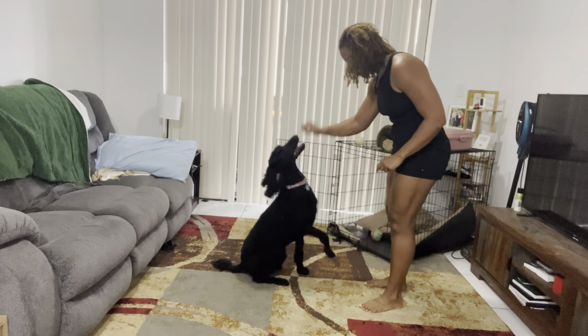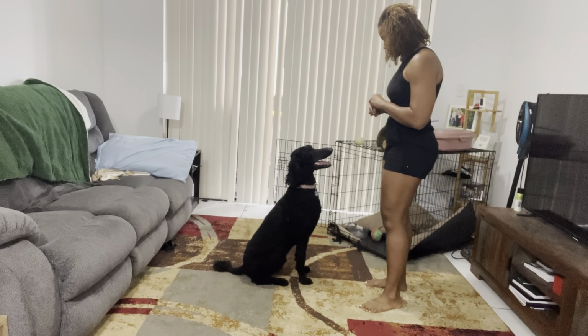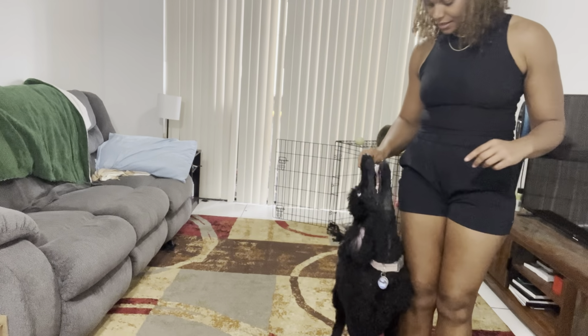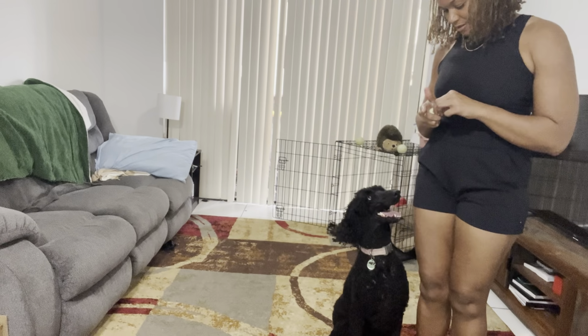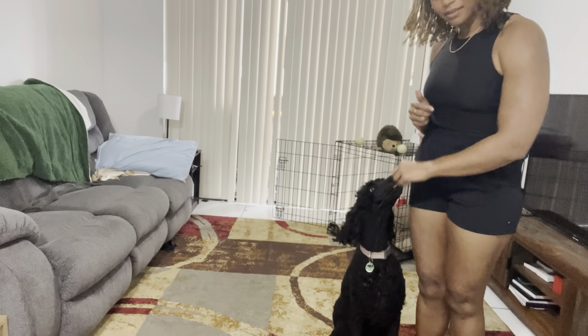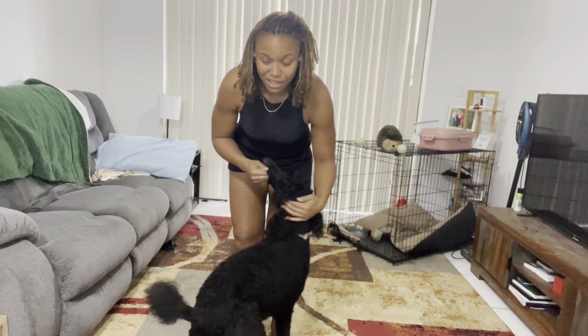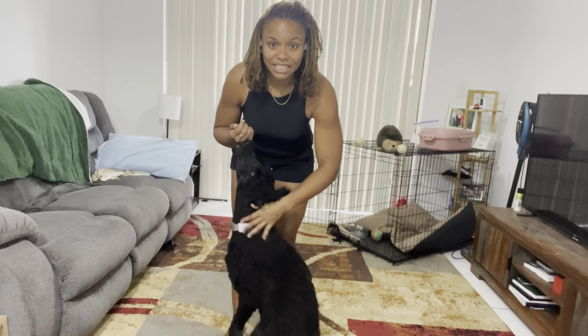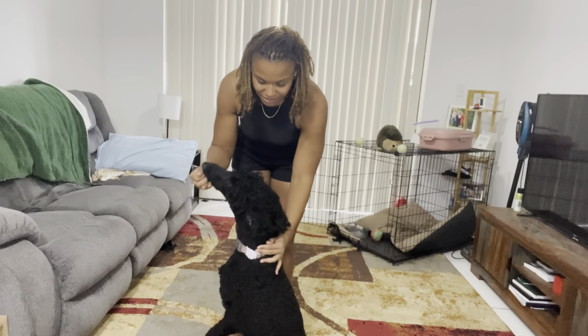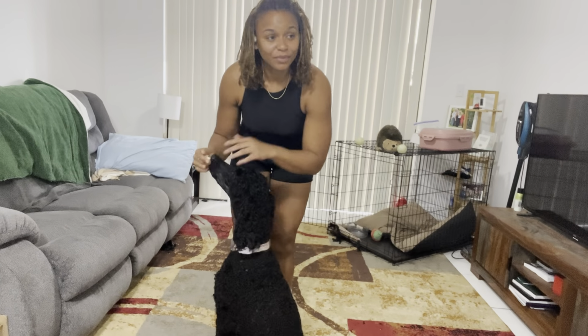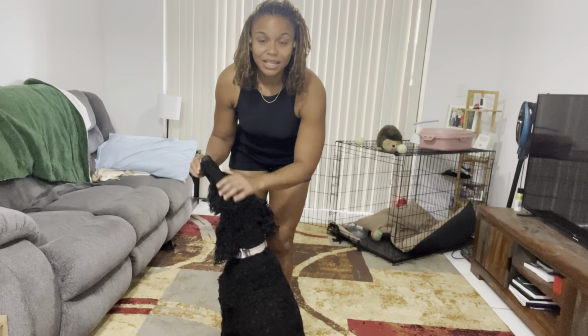Sit. Yes. Okay. Sit. Yes. Okay. Okay, so now I've added the verbal cue. She's doing it reliably. That's the first step. Teach the behavior. Once a dog is doing the behavior consistently for about 90% of the time, then you're ready to take the next step.